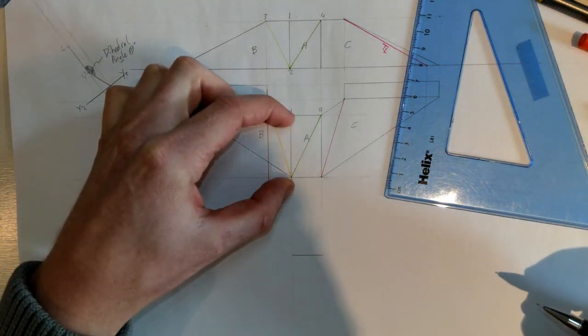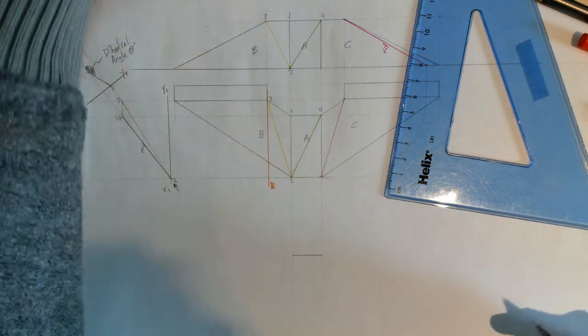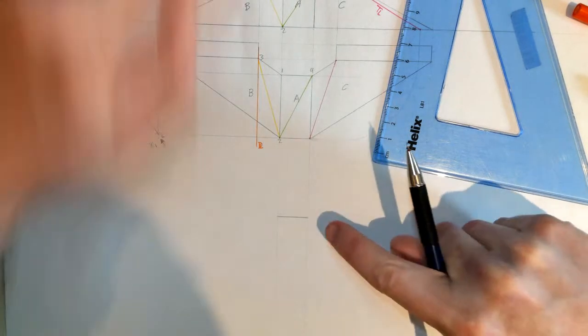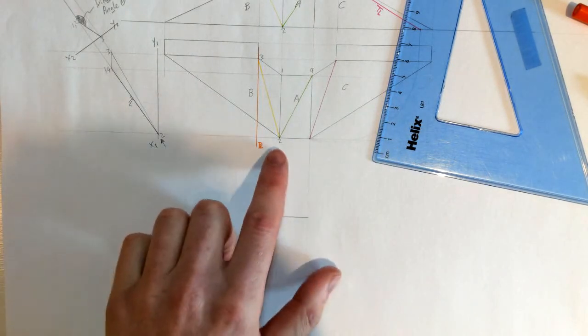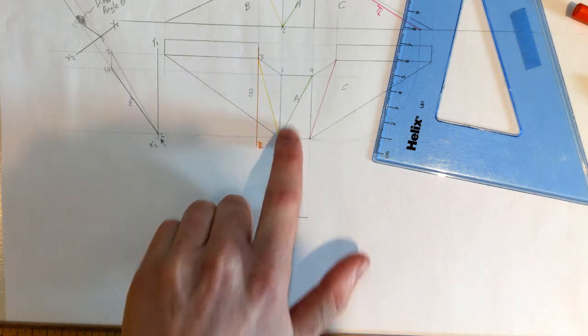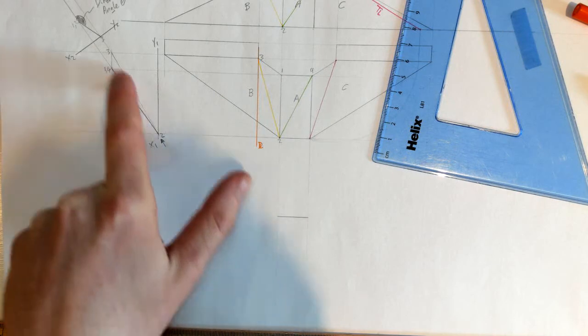Now, the true length of 1, 2. So surface A is a rectangle. I have the width of that rectangle. I need to find the height of it here for how far it comes down. Now if we think back to part B of the question, 1, 2 was the line of intersection between A and B. I found the true length of 1, 2 over here.